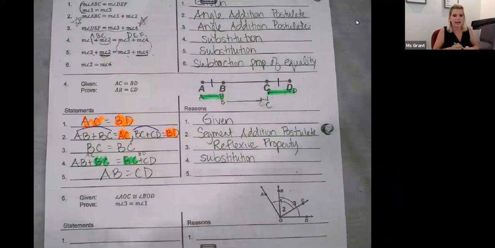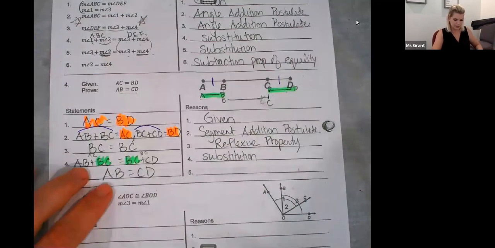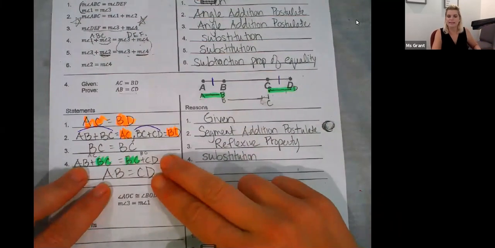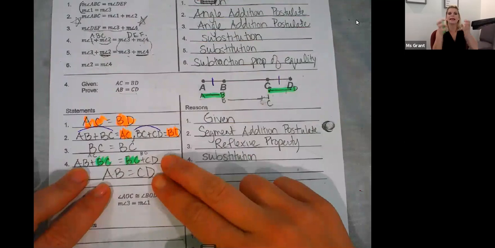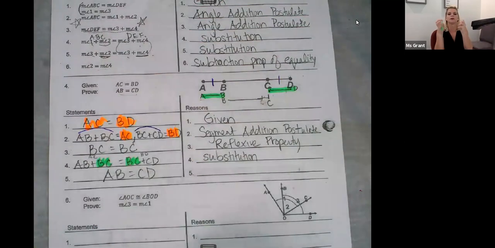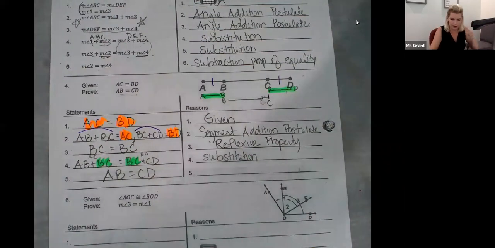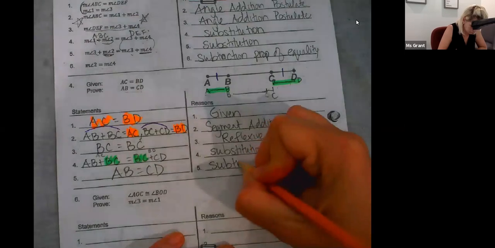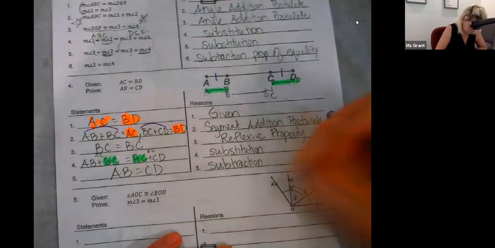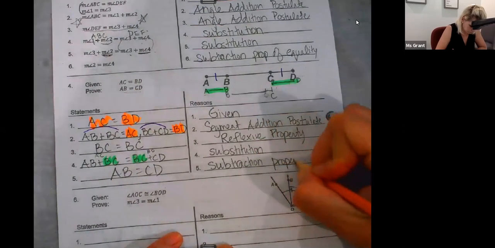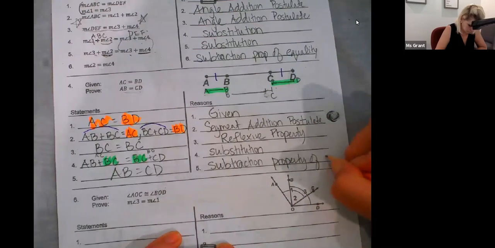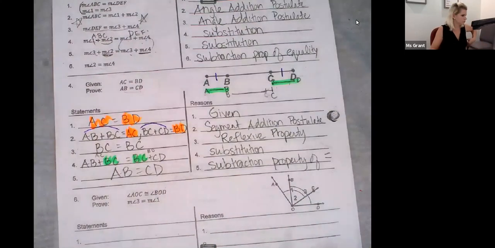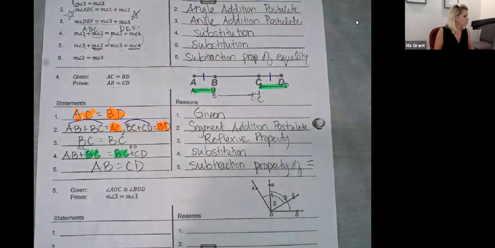If I want to say that AB equals CD, I got to get rid of that BC. So I'm taking it out from both sides. When you take something out from both sides, subtraction property of equality.